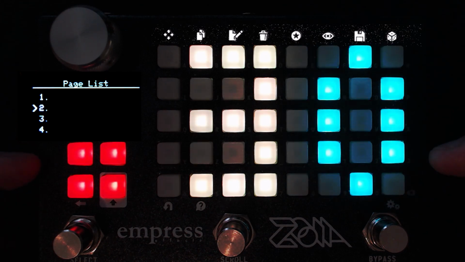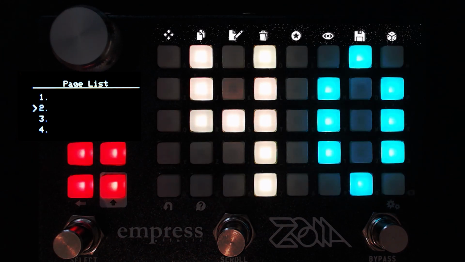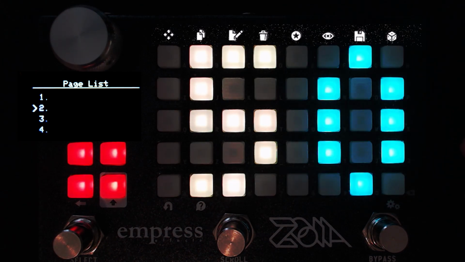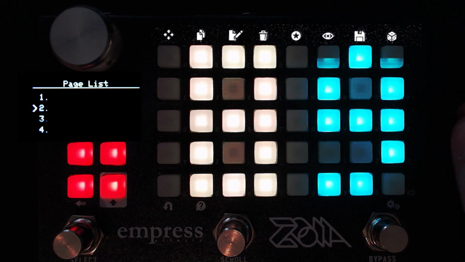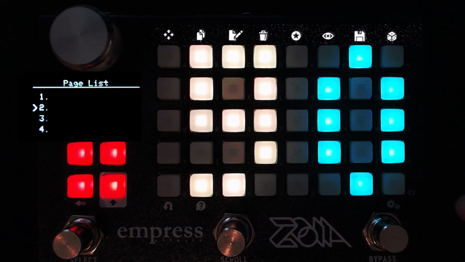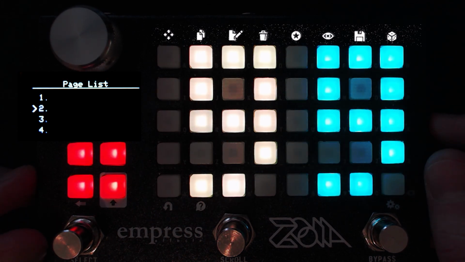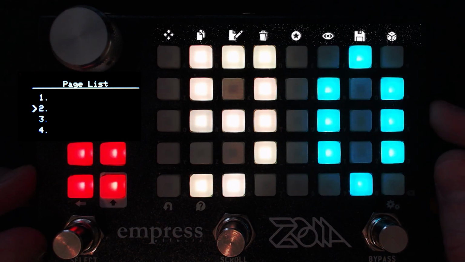I may add this to patch storage at some point. I've not started using patch storage yet, but I do understand that there's quite a bit of a Zoia community there. There's certainly a certain number of patches, and I suppose it makes sense to share some of my patches there as I go along as well. So I will get to that at some point.